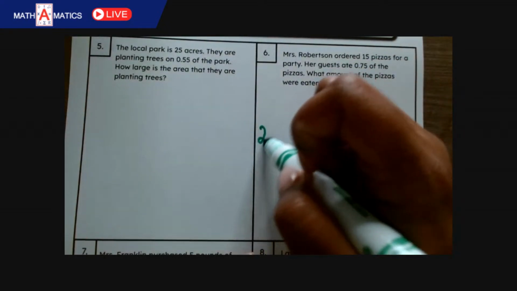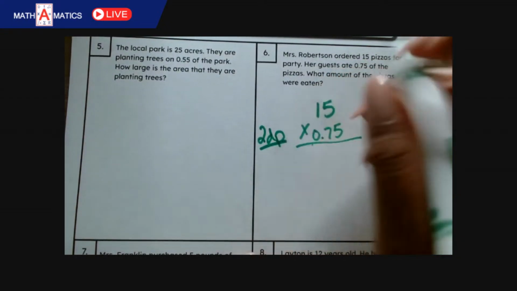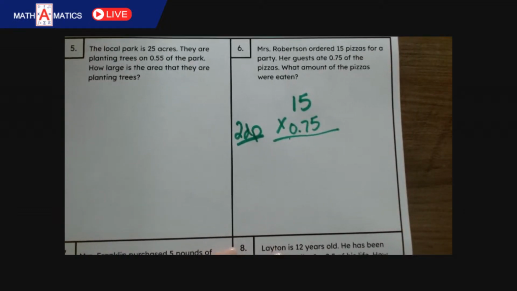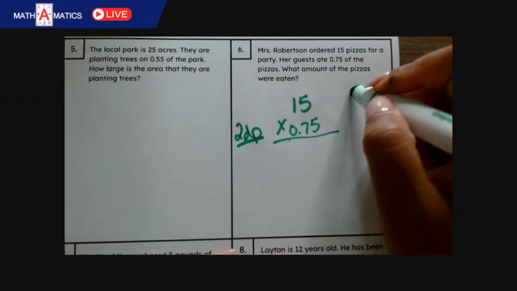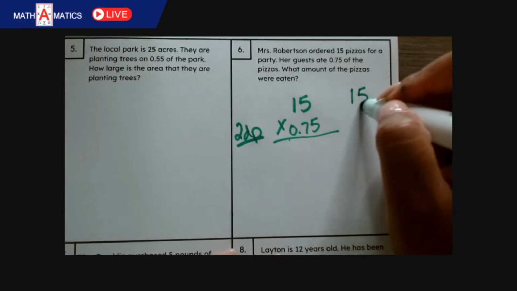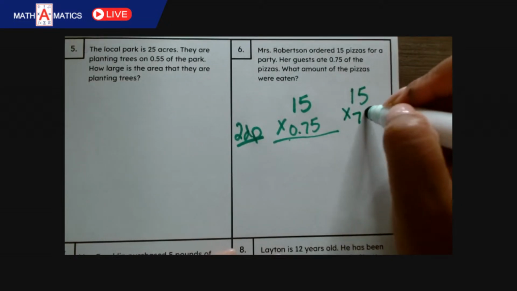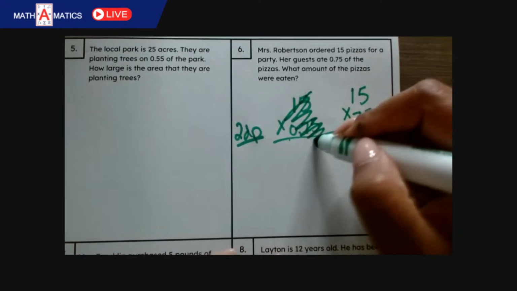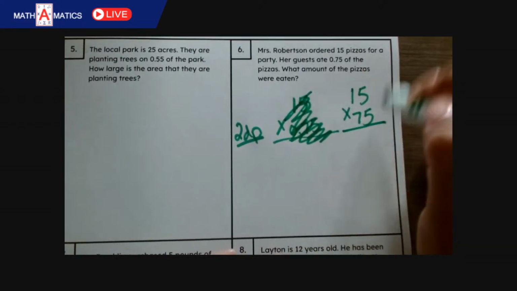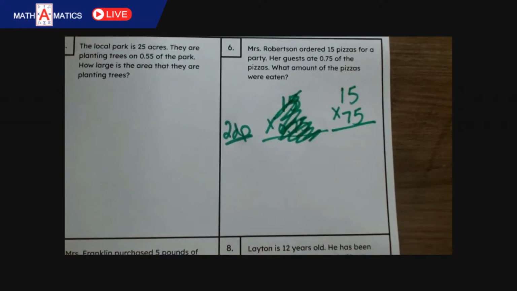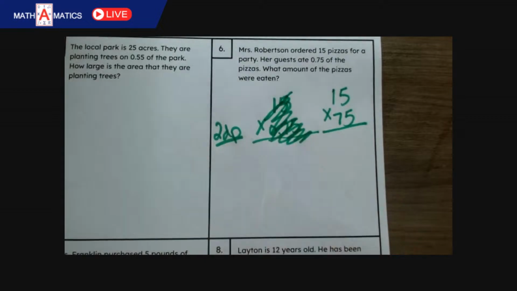So I'm just going to write a 2DP over here to remind myself that later I need to move this by 2 decimal places. So, okay, we're going to really do 15 times 75. Is how we're going to write it, because we're going to keep it comfortable for ourselves. And we've already noted that we have to move these decimal places anyway.